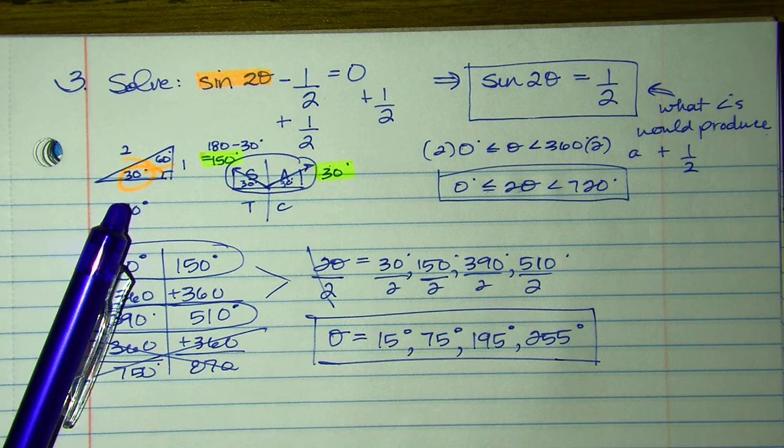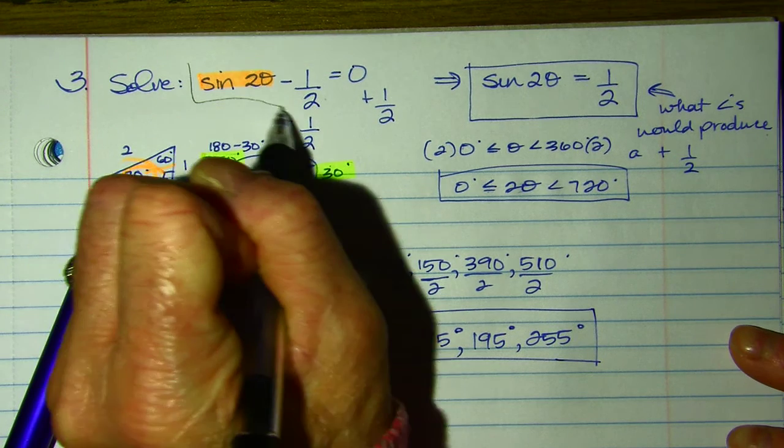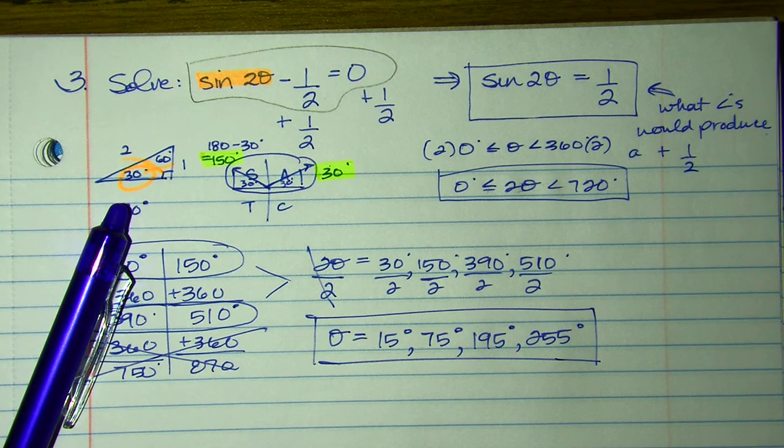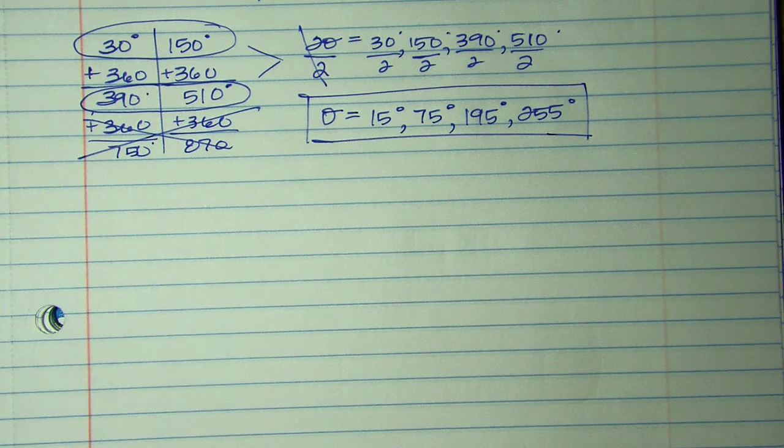So if you're just looking at my notes, this would look a little, this is the original. Okay, but I added 1/2 to each side. All right, next one.